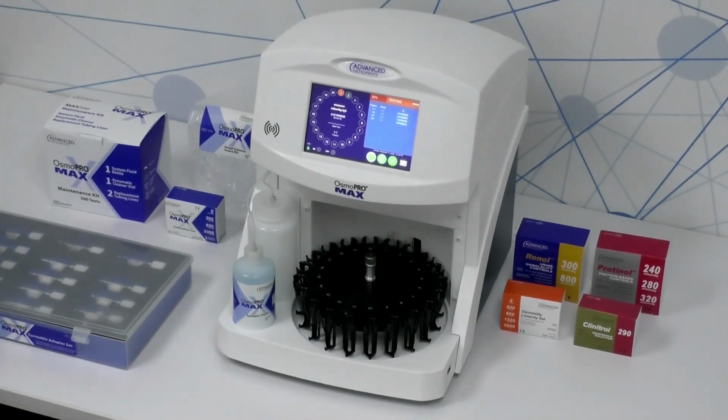A new feature with the OsmoPRO MAX is that the system can be configured to automatically transfer quality control data for pro non-renal to the Advanced QC Peer Group program. This eliminates the need to manually transcribe results, saving both time and preventing errors.